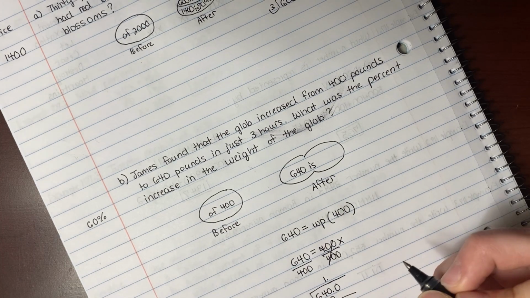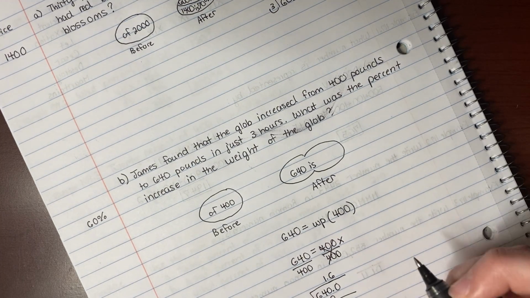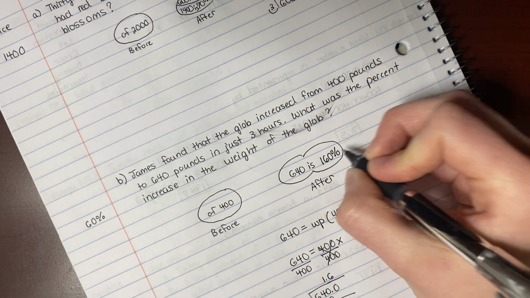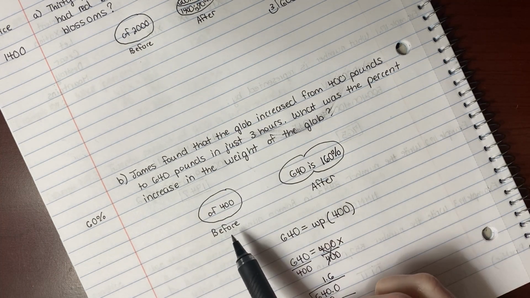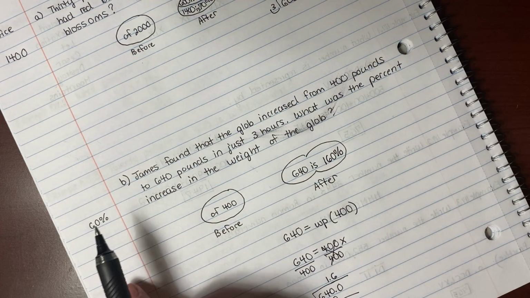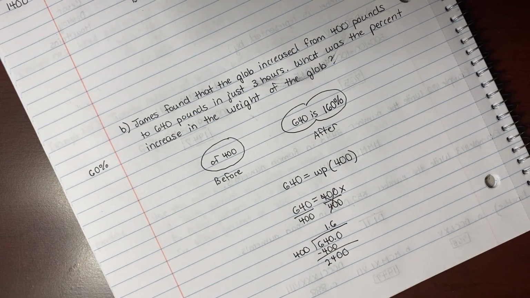And then 400 will go into 2400 6 times. So we have 1.6 for percent. That would be 160%. Now the question was asking what was the percent increase. So if we had 100% and then we went to 160, then we increased by 60%. All right, so hopefully you have been able to figure out how to get those answers.